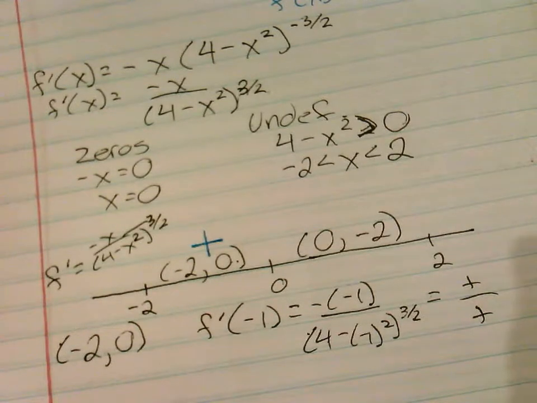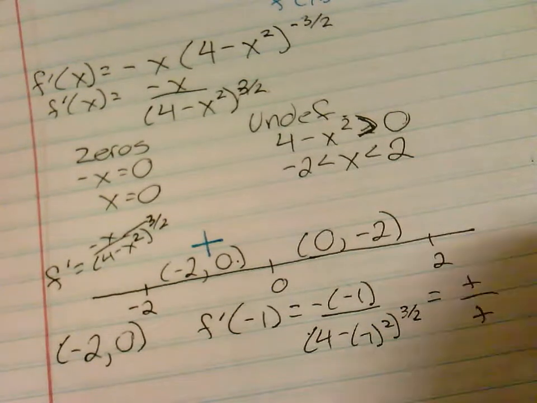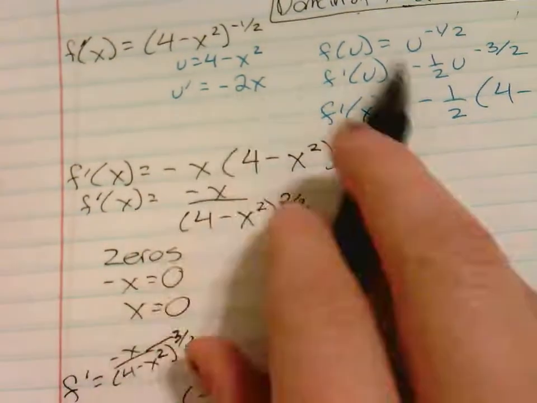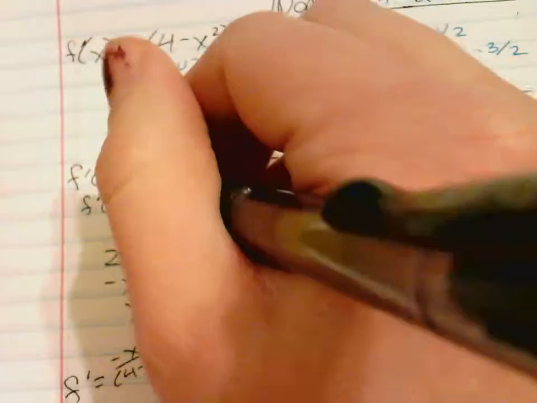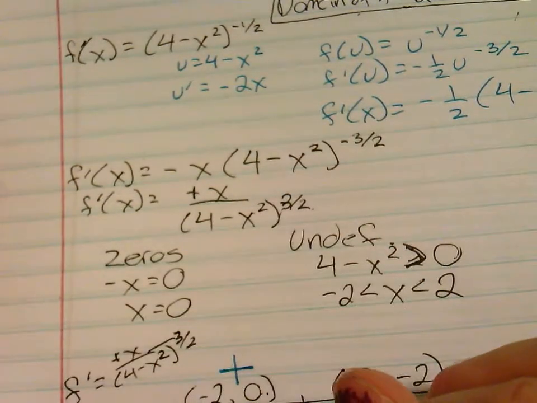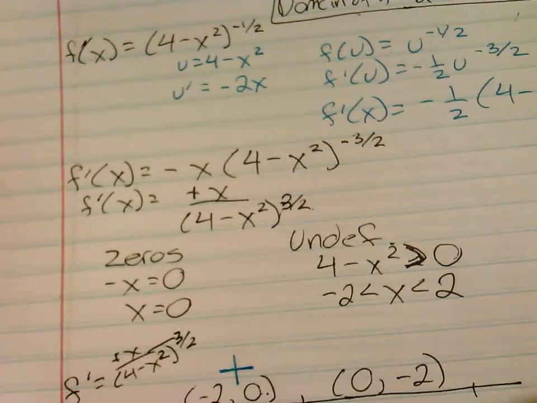Wait a second, negative times negative 1. Oh, I found a mistake. Negative times negative is a positive. It's positive, sorry. So that's going to be a positive over a positive, so in this interval I have a positive.